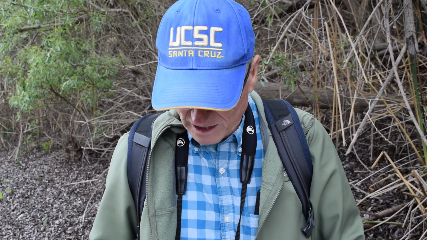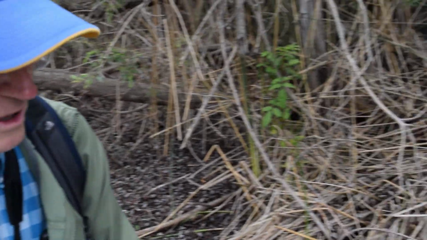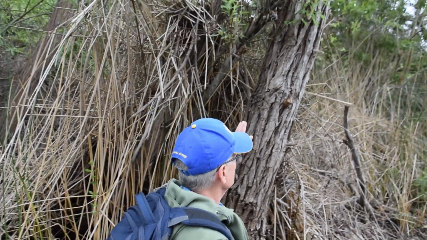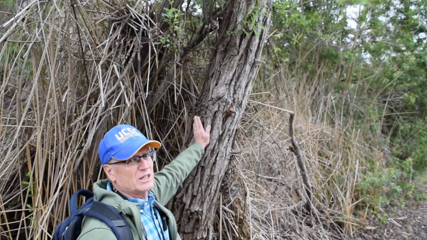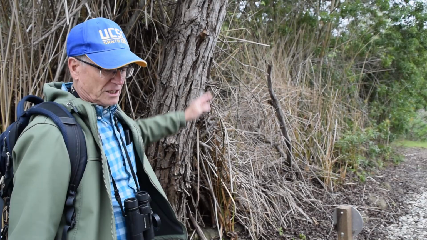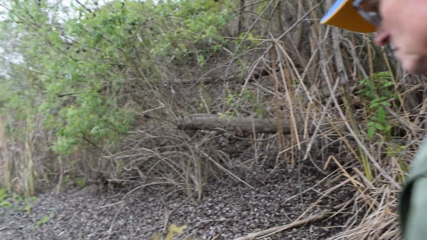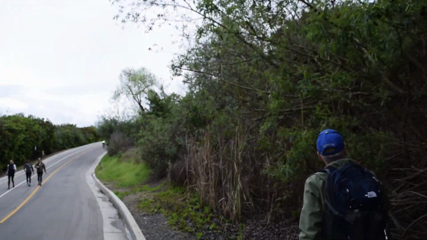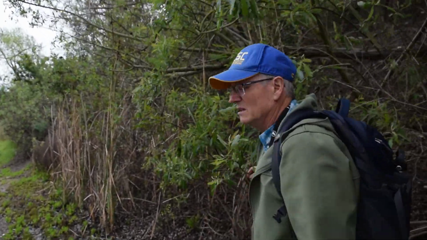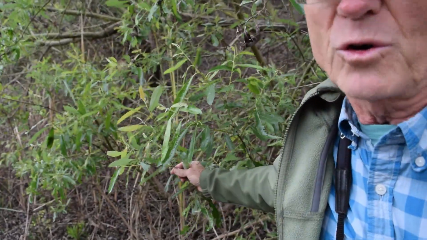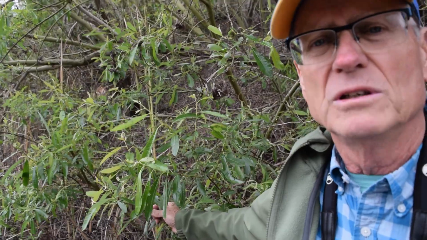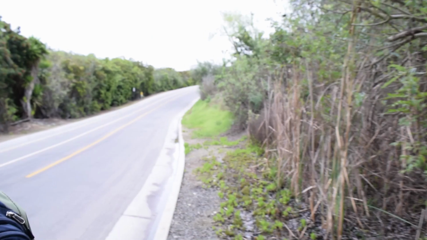All right, next category, dominant plants. Here's one, let me point to it. One of the plants we see here is this tree. This is called a black willow. The black willow is one of the taller willows. There's also a shorter willow called an arroyo willow over here. So this is an arroyo willow, A-R-R-O-Y-O.